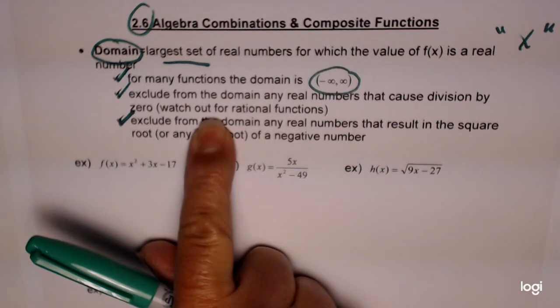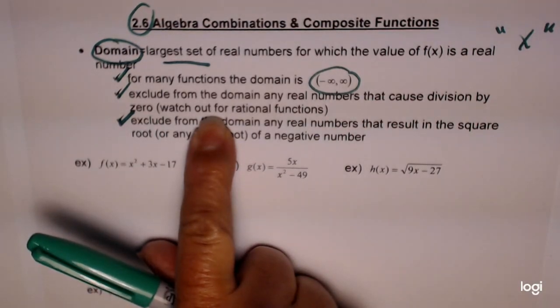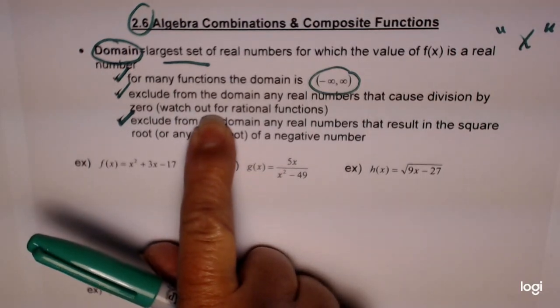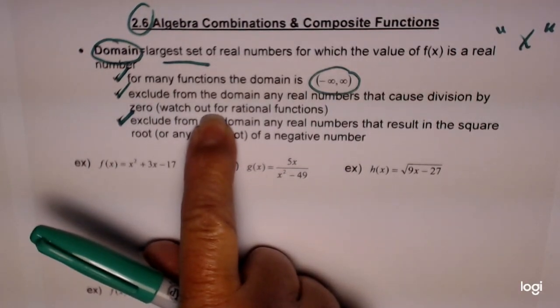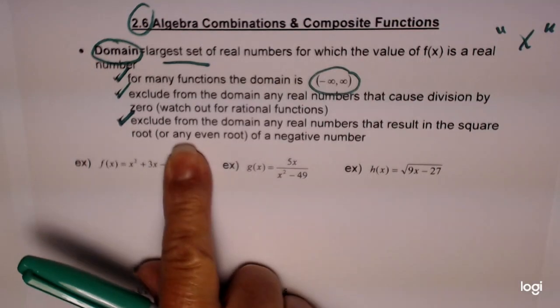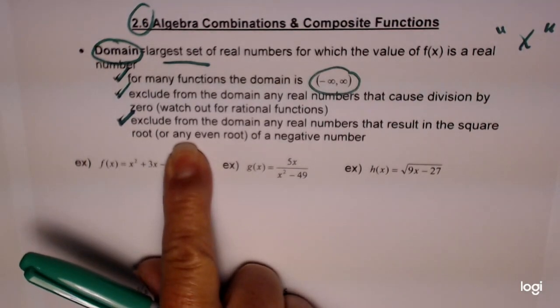So going back here, for any fractions, for any rational functions, any X values that are going to cause a zero in the denominator, we have to exclude. So if we have a fraction, we have to take a look at that denominator. Any value for X that's going to cause a zero in the denominator, we have to kick out or exclude from our domain.